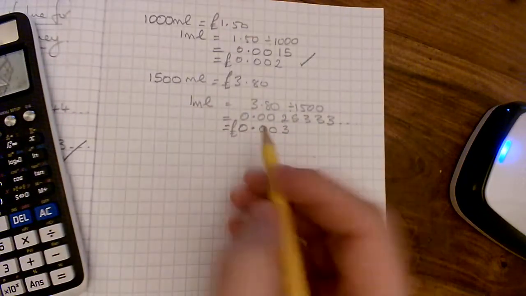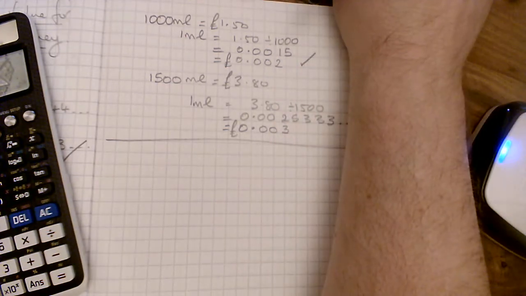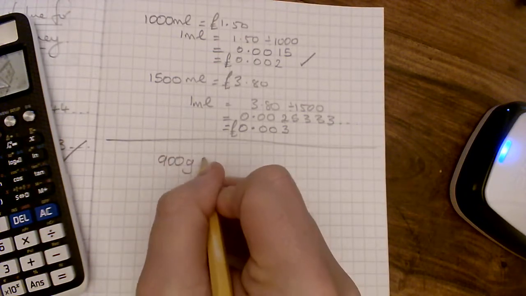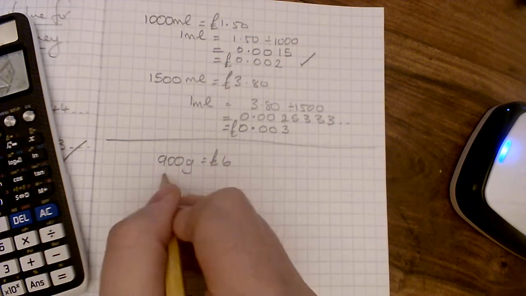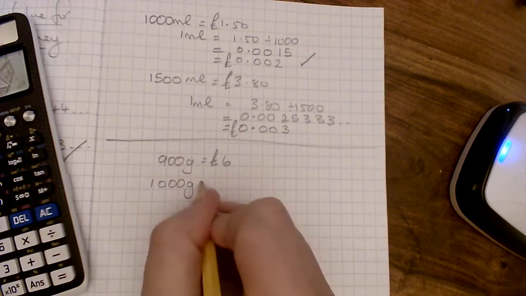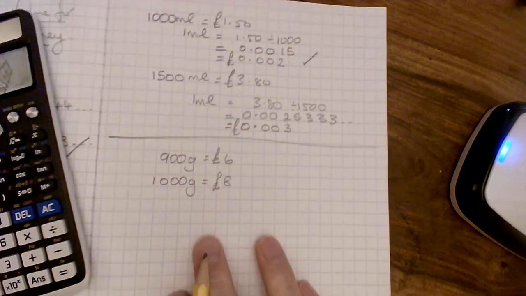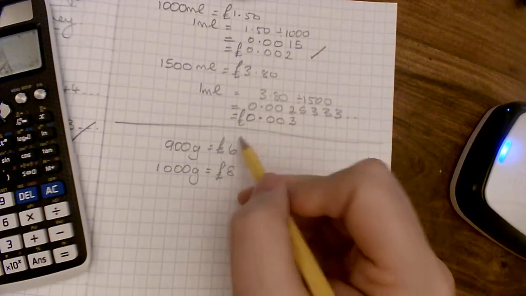Now we can do it a slightly different way. You can continue the same way, or you can do it another way for these ones, and I'm going to do it the other way. So for 900 grams I'm going to get £6, and the other one is saying for 1 kilogram. Well, the 1 kilogram I'm just going to change to 1000 grams equals £8. Now what I'm going to do here is a slightly different technique. I'm going to figure out how much I get for £1.